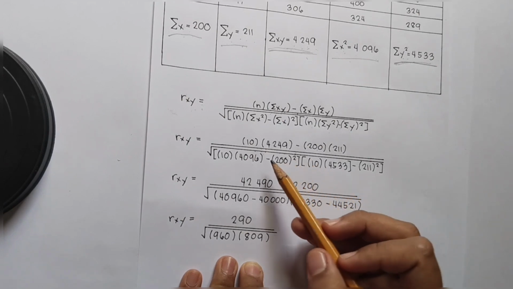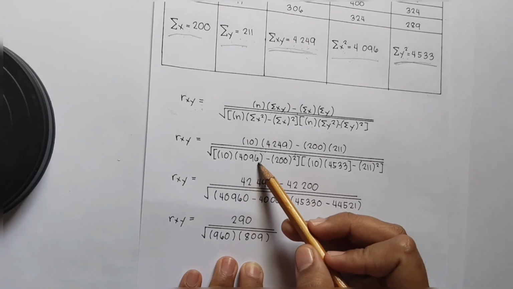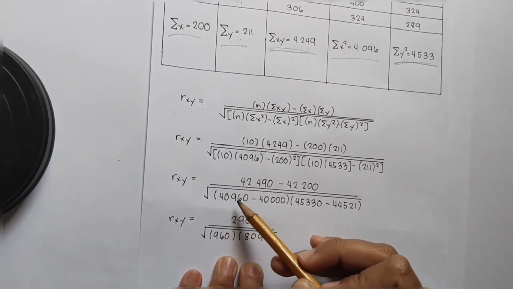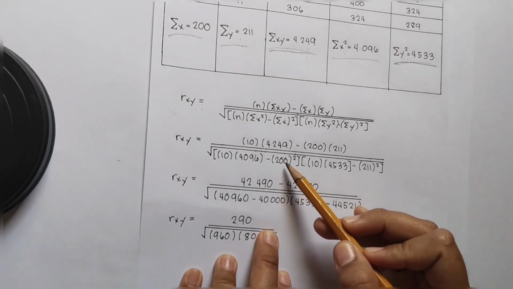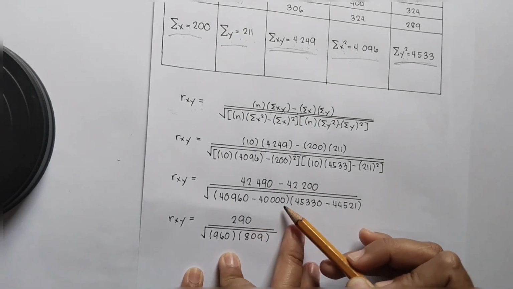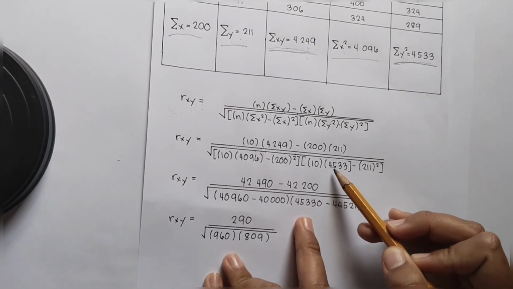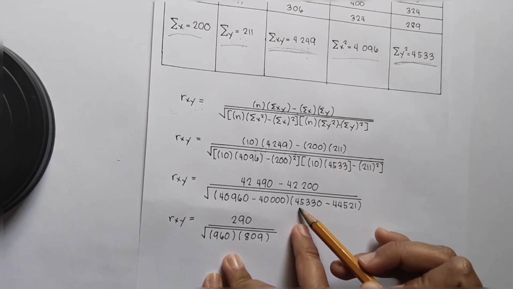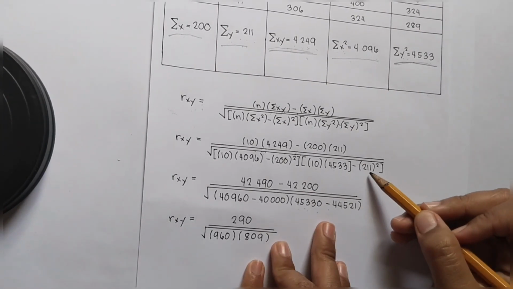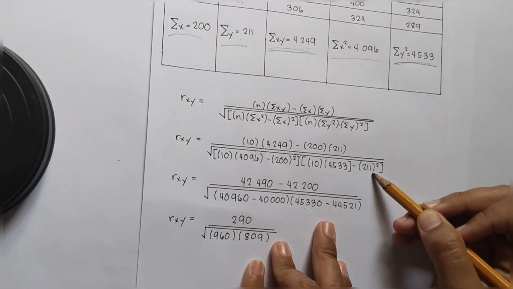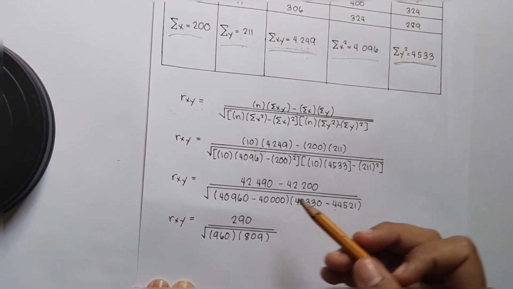So, first, 10 times 4,096 is equals to 40,960 minus itong 200 squared. So, 40,000. So, ito naman sa kabila, yung 10 times 4,533 is equals to 45,330 minus 211 squared is equals to 44,521.